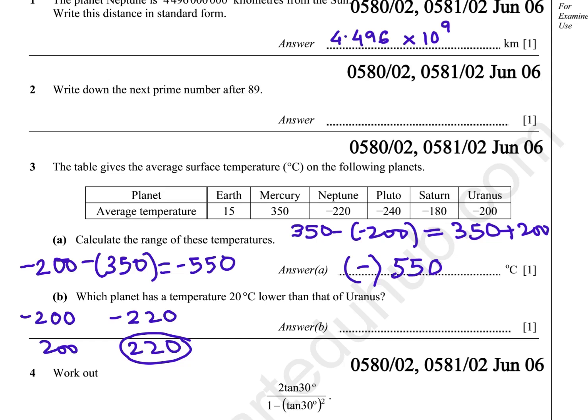Okay. So then the question is, which planet has a temperature 20 degrees lower than that of Uranus? Now Uranus has a temperature of minus 200 degrees Celsius. Like I told you, a number which is having a greater value but again with a negative sign will be smaller than that of Uranus. So 20 degrees lower than Uranus will be minus 220 degrees Celsius. Okay. Now let's go ahead to the next question.